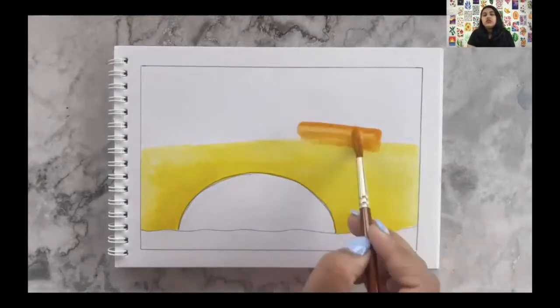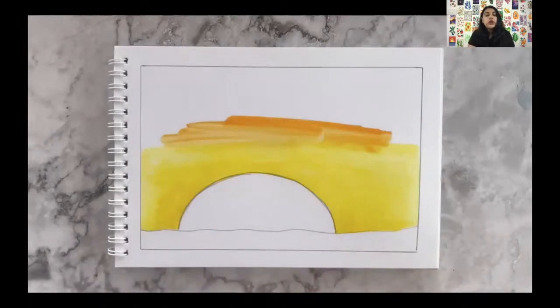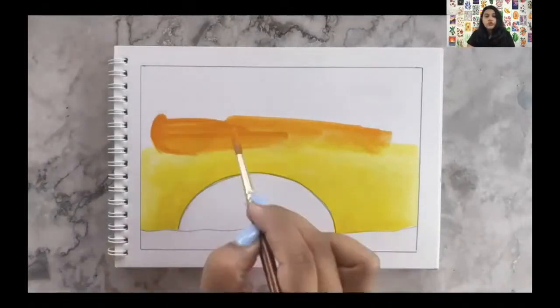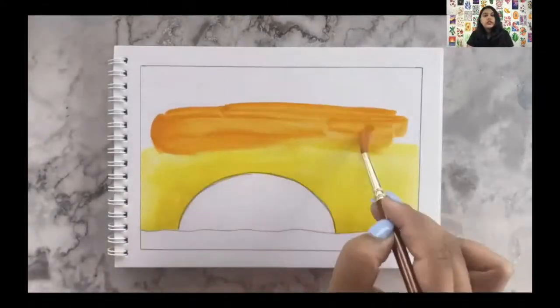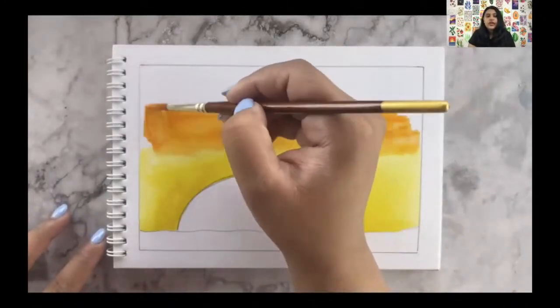So taking our orange, we want to go ahead and apply it just above your yellow. So you can go ahead and take your orange generously and add in a good patch. Now the last portion on top is going to be red, so make sure to leave a little bit of a gap on top, but make sure to have a good even layer of orange.